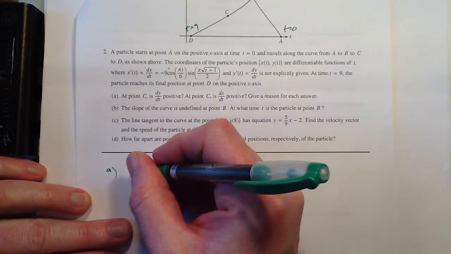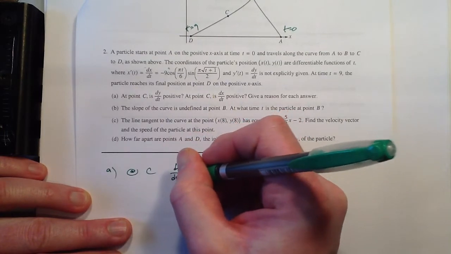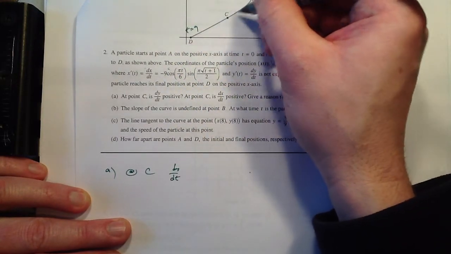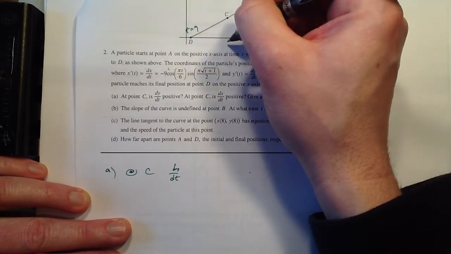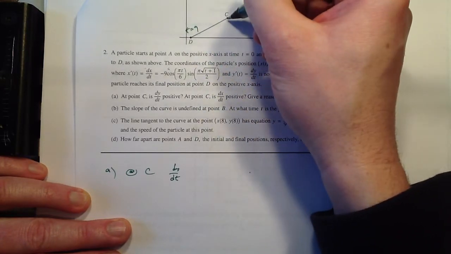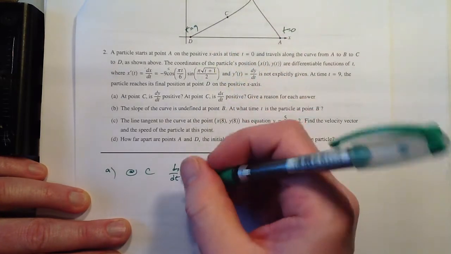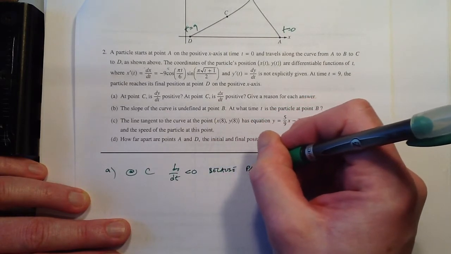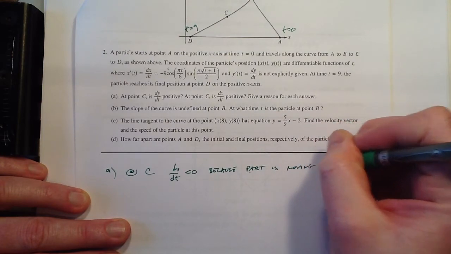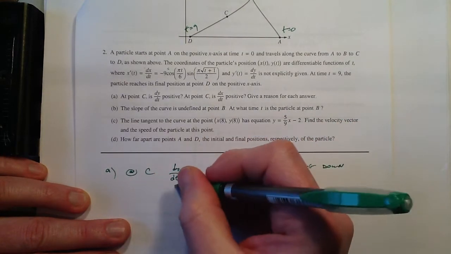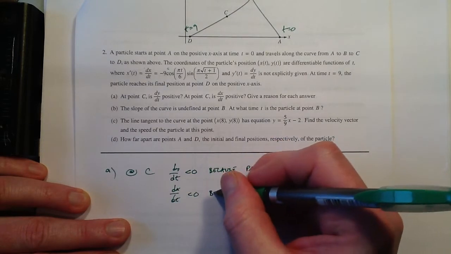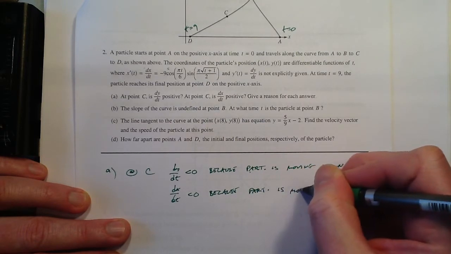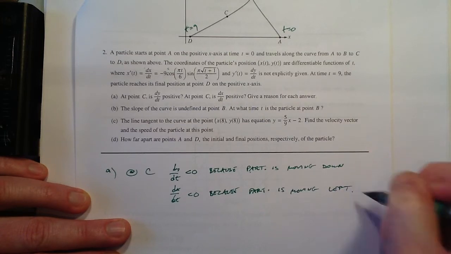So at point C, it's going this way, right? They told us this is time 0, so it's flowing this way. So at C, it looks like the y is decreasing, and so is the x, right? Y is getting smaller, and x is getting smaller. So dy dt is less than 0 because the particle is moving down. And dx dt is less than 0 because the particle is moving left. All right.